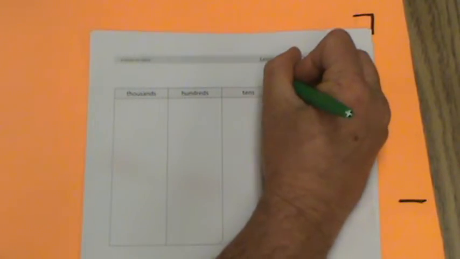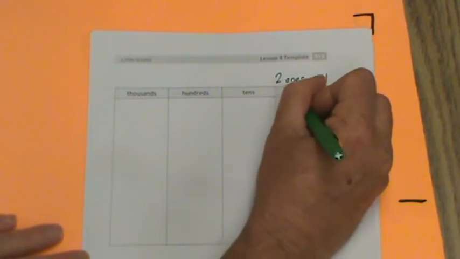And we're first going to start off with 2 ones times 4. All right, so let's write 2 ones times 4. There's 2. There's 4. There's 6. And there is 8. So that's 2 ones times 4.